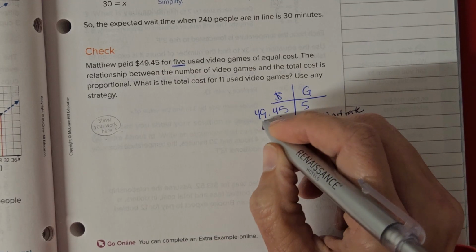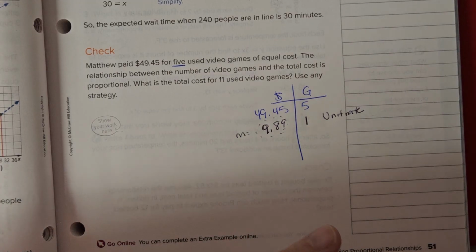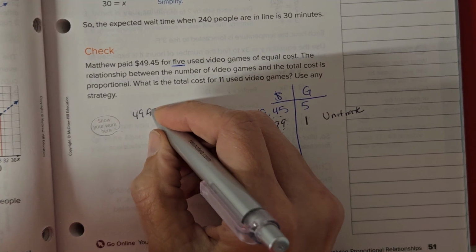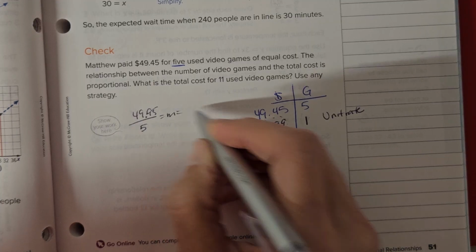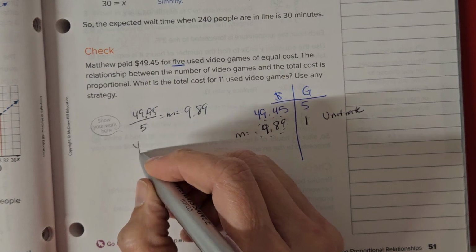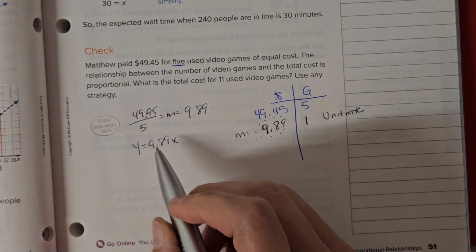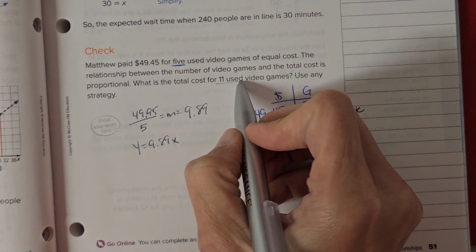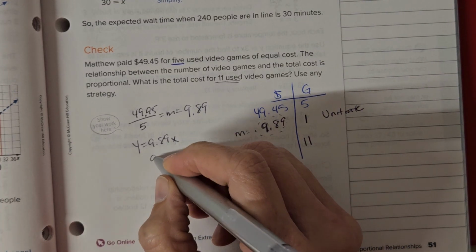This right here, that's your m, your constant of proportionality. So if you wanted to write a ratio here, you would have written 49.45 over 5, which would be your y over x equals m, which would have equaled 9.89. And then you could put it into your formula, y equals 9.89x. And once you have this 9.89x, now for x, you could put in the 11 video games, or we could put it right here. So let's do it both ways.